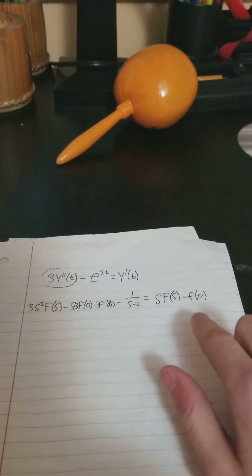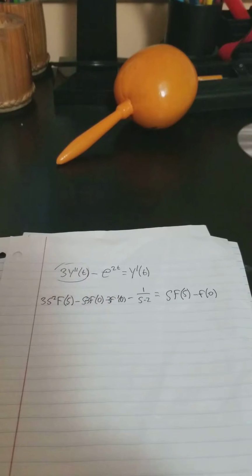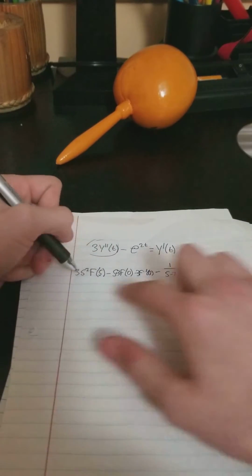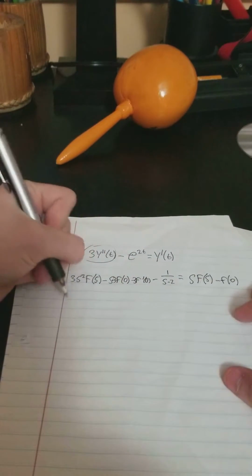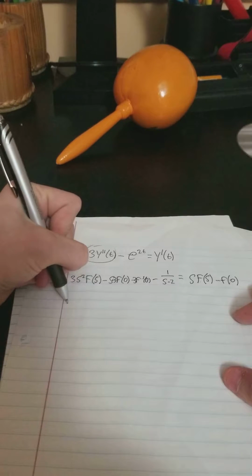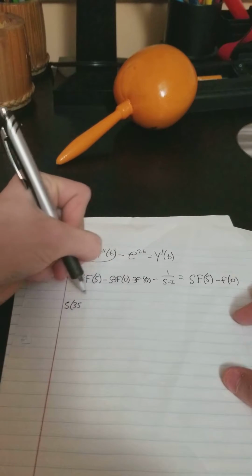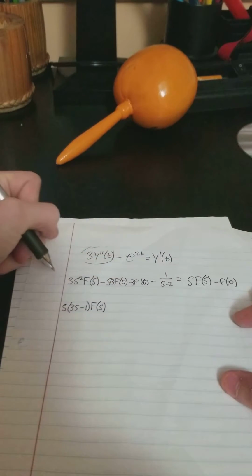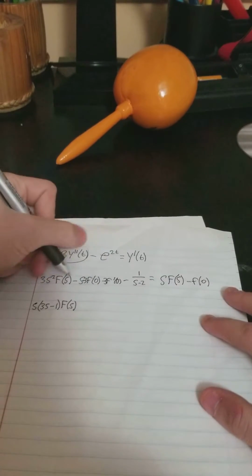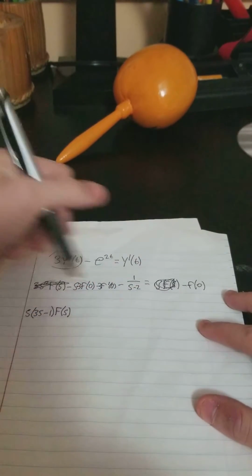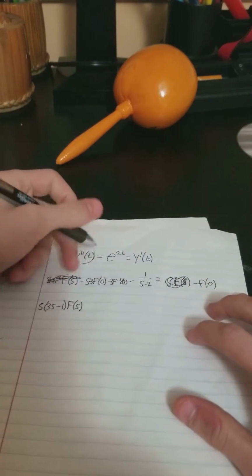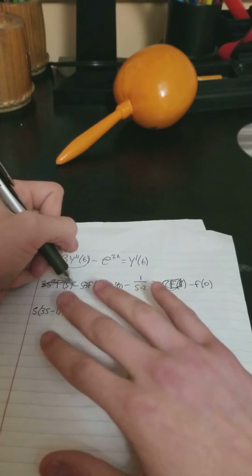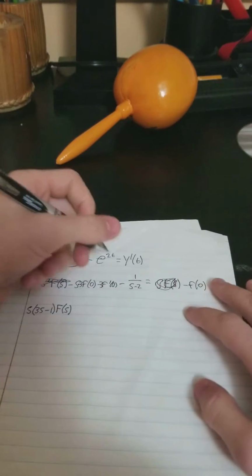Okay, now we're going to solve for big F of s. Sorry. So I'm going to bring this over here and factor it out. That would be s times 3s minus 1 times F of s. Yes, so a times F of s. I'm going to cross these out just in case I accidentally use them twice. You want the function and its coefficient to be the only thing on this side, and you move everything else to the other side.